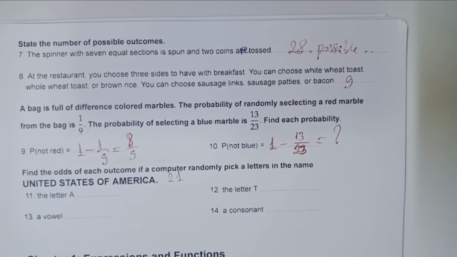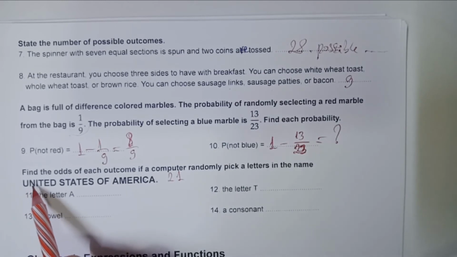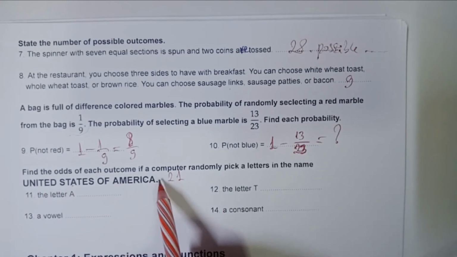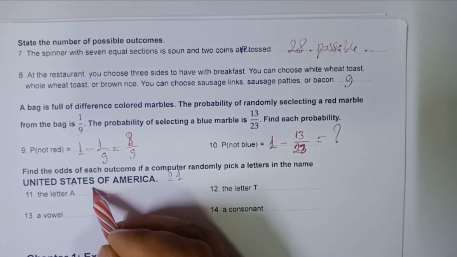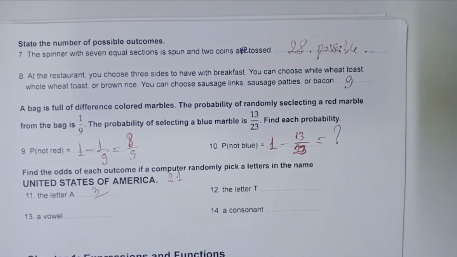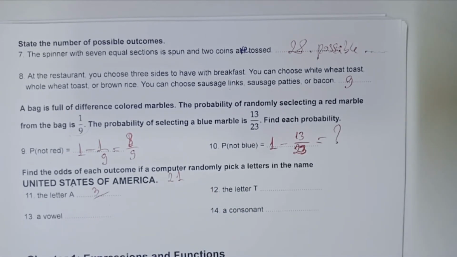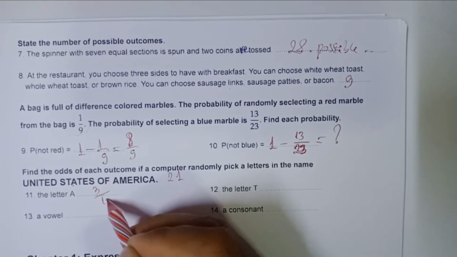21. Now you need the letter A. So again, what you want over what you do not want. So A, let me find A first. 1, 2, 3. So you have 3 A's. So 3 over what you do not want. So when you take 3 out, in other words, you have 21, you minus 3, that will give you 18.